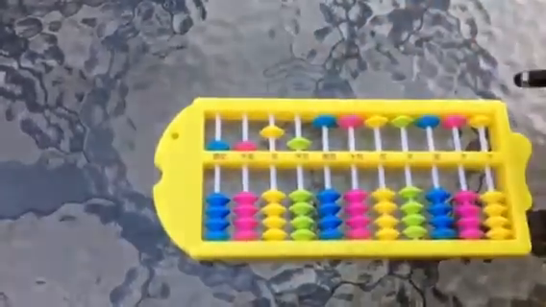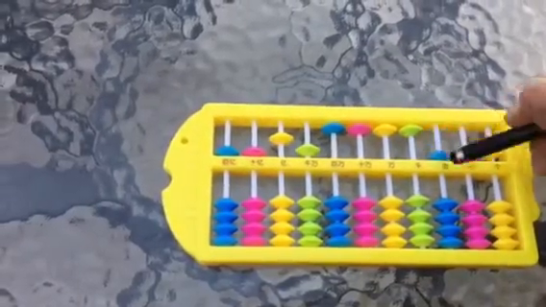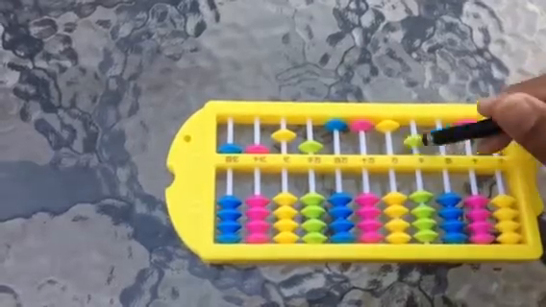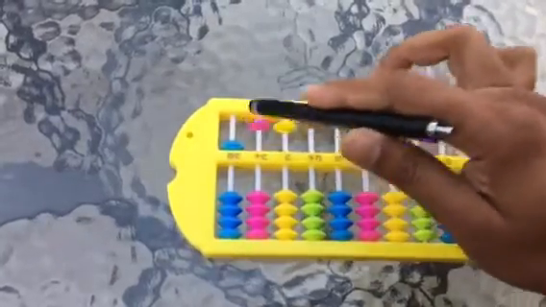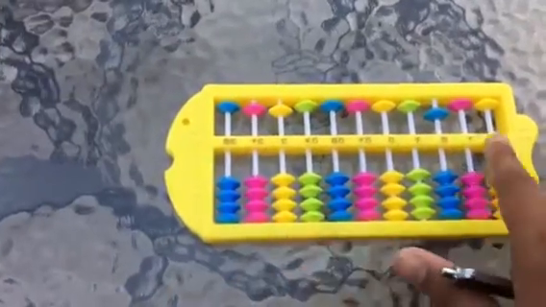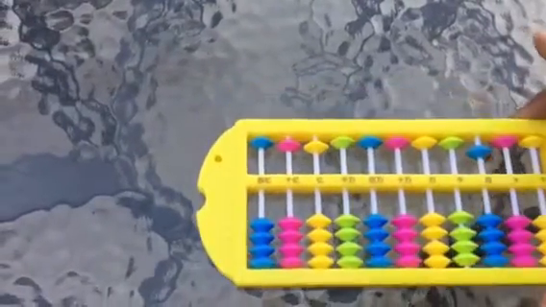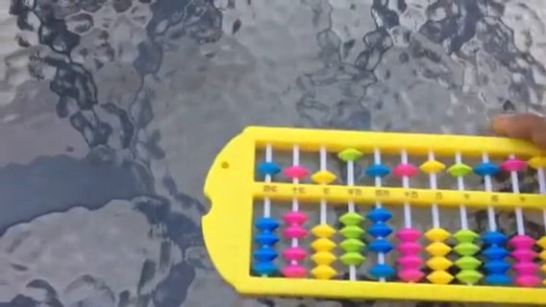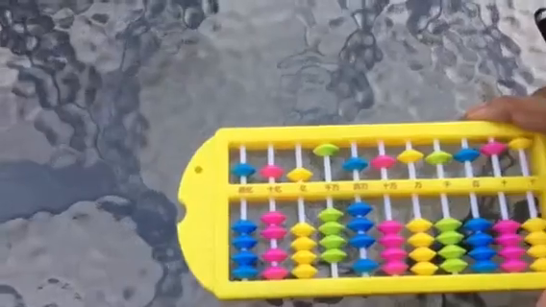So these parts which move up and down on these vertical rods are called the beads, which are the most important components of the abacus. And the one in the center, that's the central bar, which is also important. Alright, so let's start doing some math.